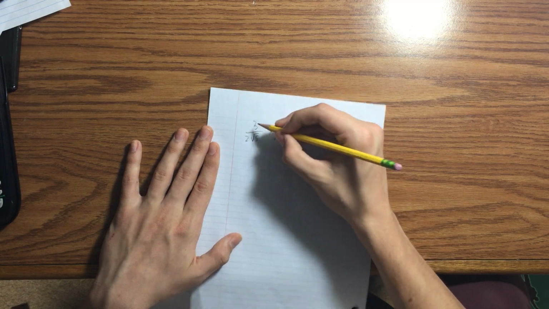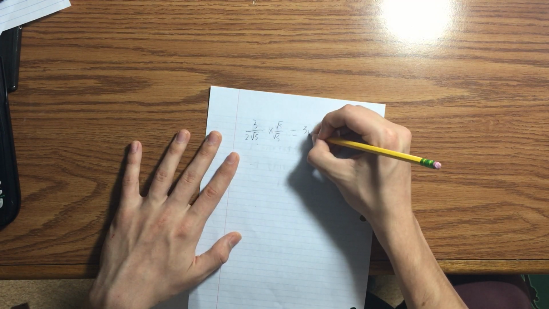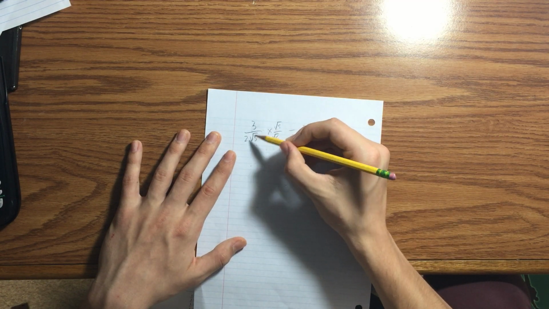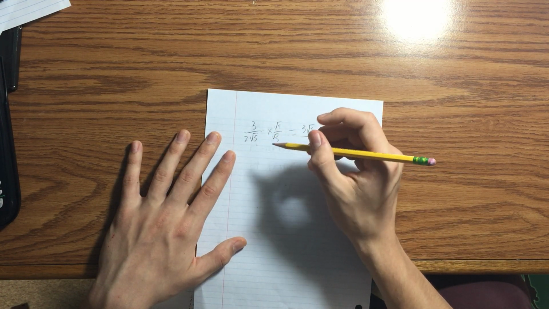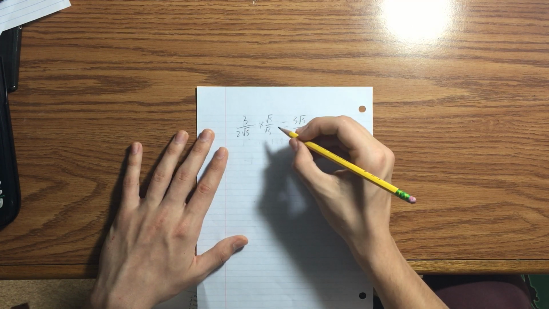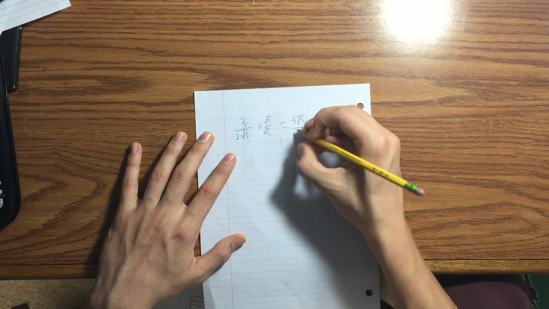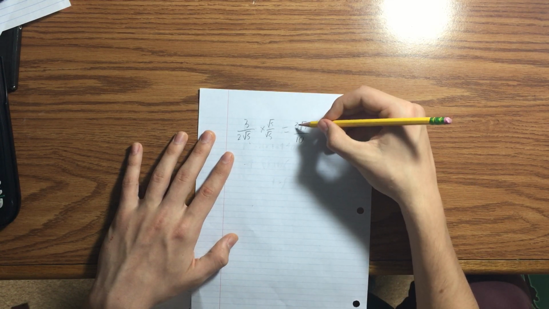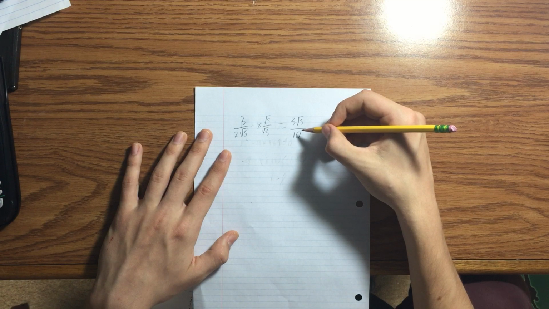Now on the top, 3 times root 5 is just 3 root 5. On the bottom, the square root of 5 times the square root of 5 is just 5, because the roots would cancel out. So you would get 2 times 5 on the bottom, which is 10. Now look at that. You have 3 root 5 over 10.